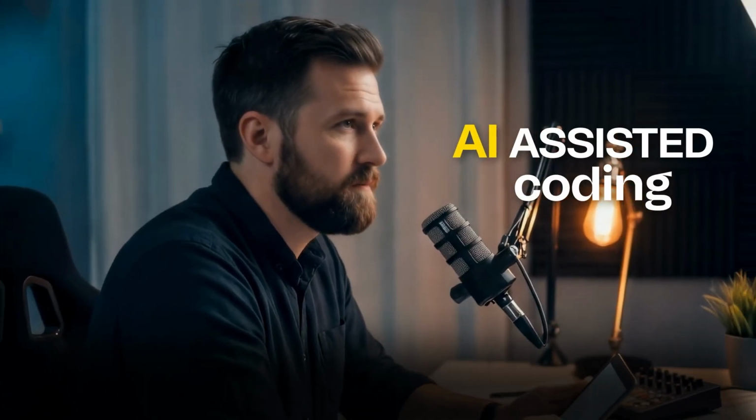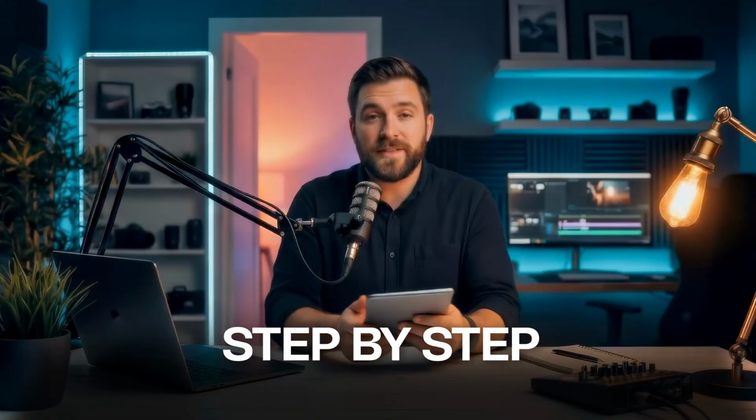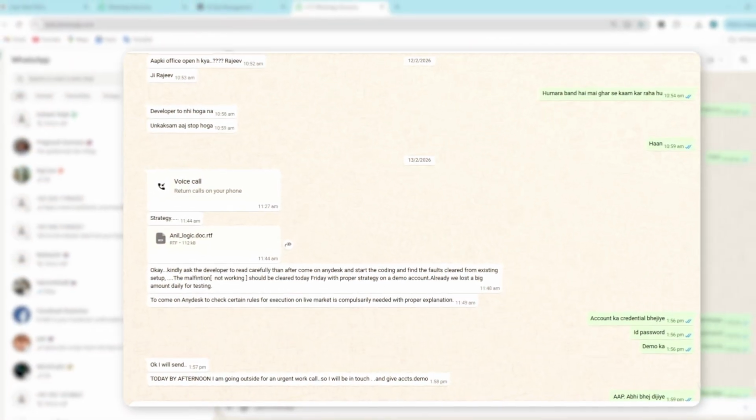Starting from a real client inquiry, moving into AI-assisted coding, and finally full manual optimization inside MetaEditor. No shortcuts, no hype. Just the real workflow. Let's go step by step. Everything starts with a real client inquiry.